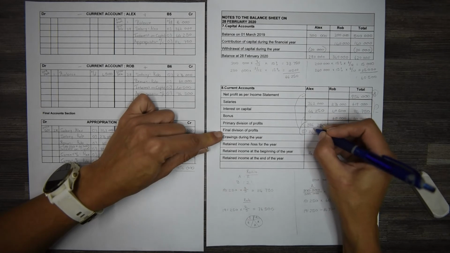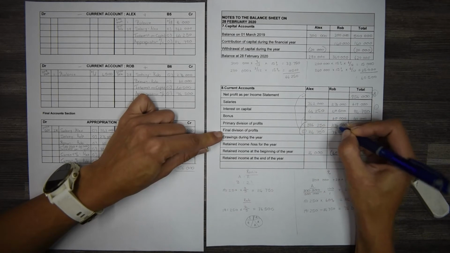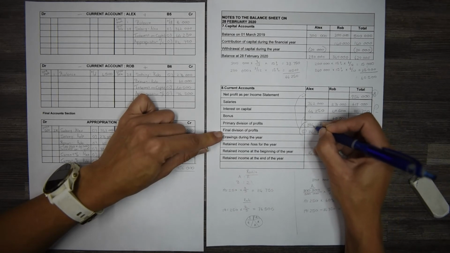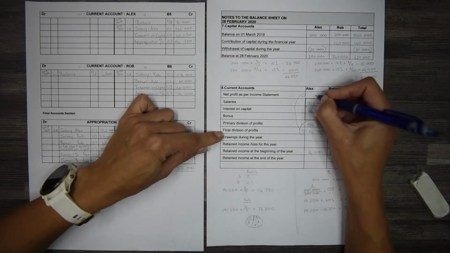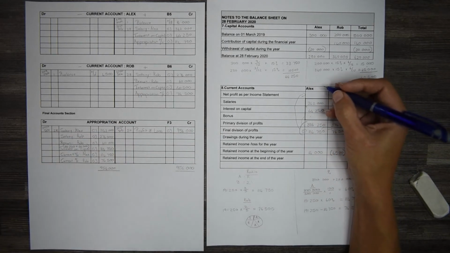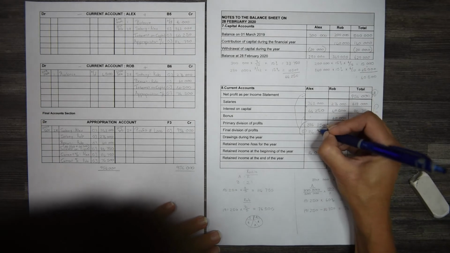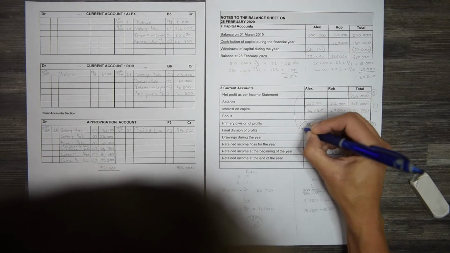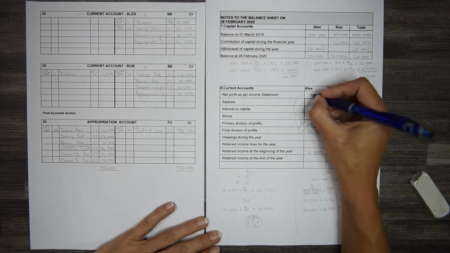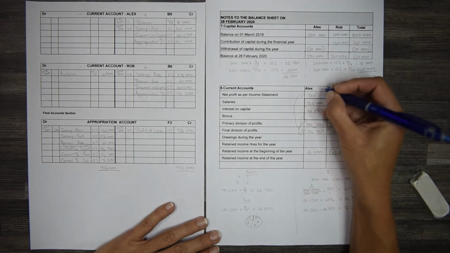So the primary and the final distribution for each individual added together, you record the answer at the top. So if I do that for Alex, those two amounts added together will give me the answer at the top for Alex of 501,000.